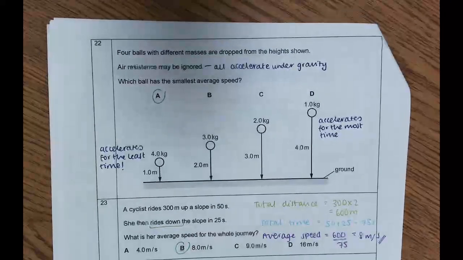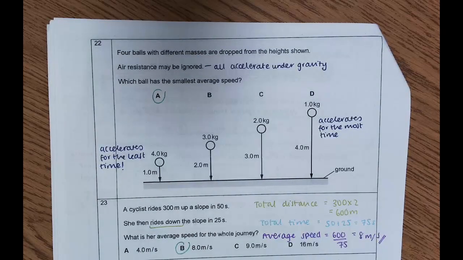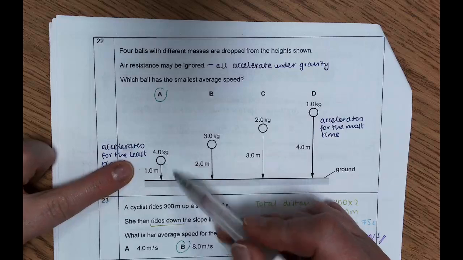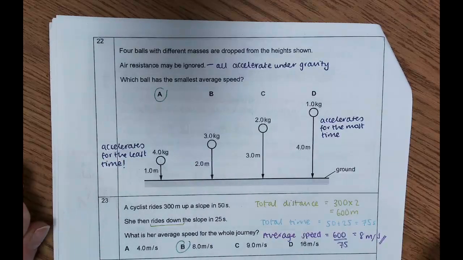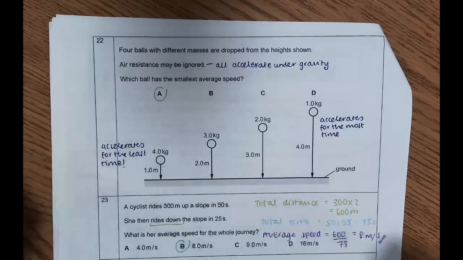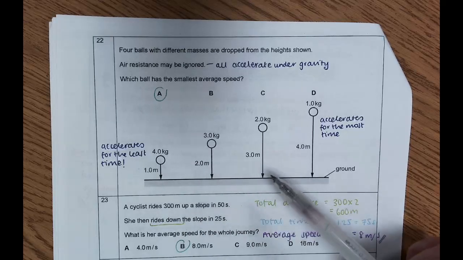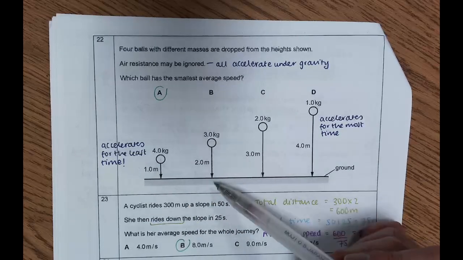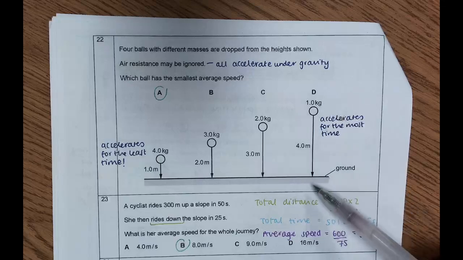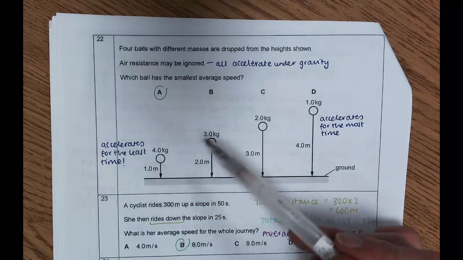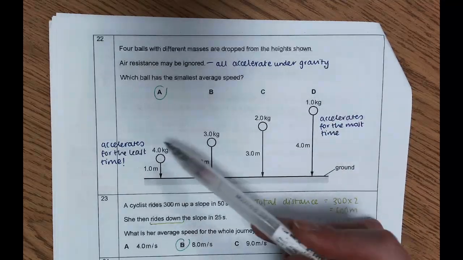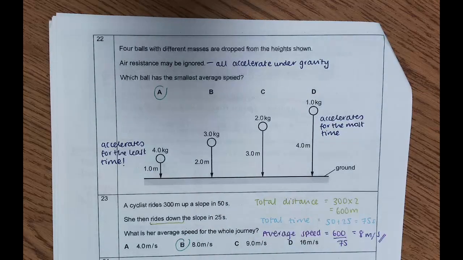In 22, 4 balls with different masses are dropped from the heights shown. Air resistance may be ignored, which means that they all accelerate because of gravity only. Which ball has the smallest average speed? So the one that travels the smallest distance will accelerate for the least amount of time. If it accelerates for the least amount of time, its final velocity will be smallest, okay? This one will reach the ground faster, even faster, fastest. So the average speed, given that they all start from 0, is going to be smallest in the one that has accelerated the least.